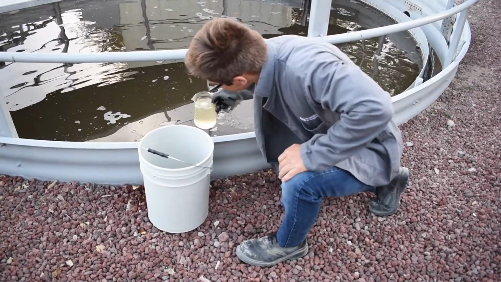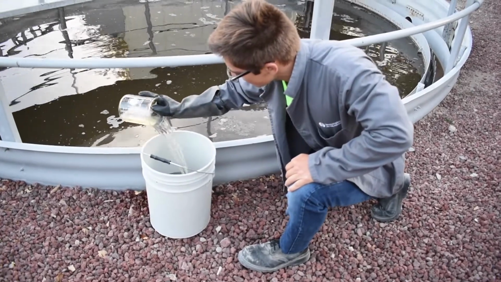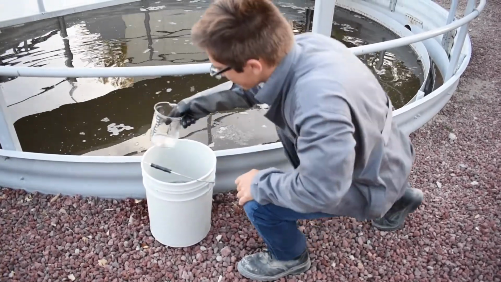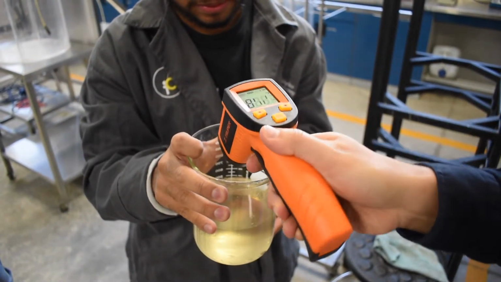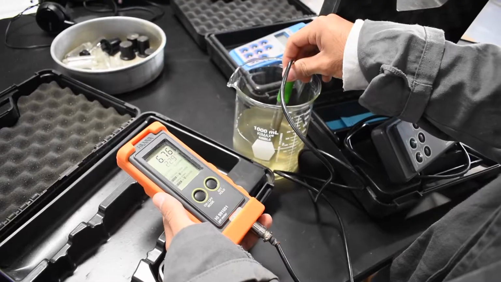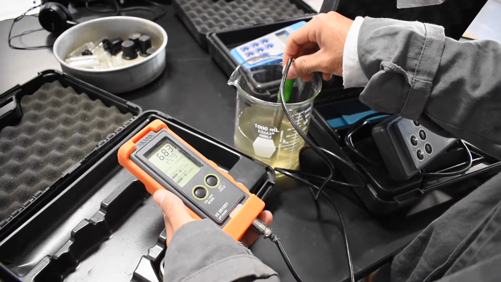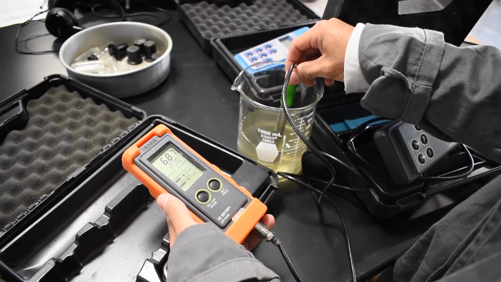In order to begin your measurements, collect 3 liters of wastewater sample from the clarifier tank. After you collect your samples, you must gather initial measurement parameters. So you're going to measure for pH, conductivity, and temperature.